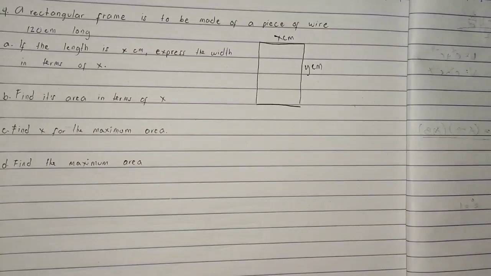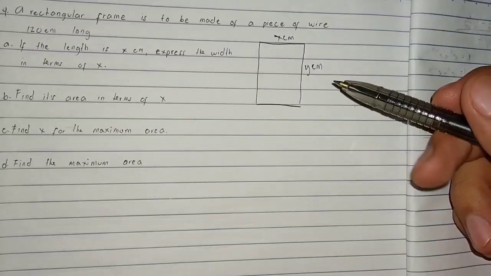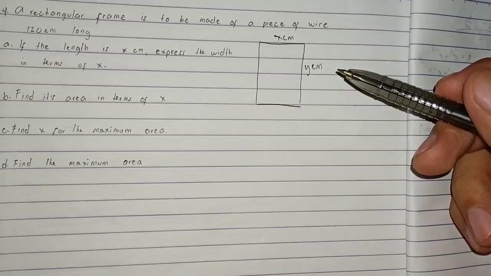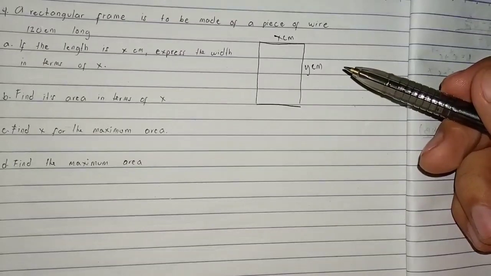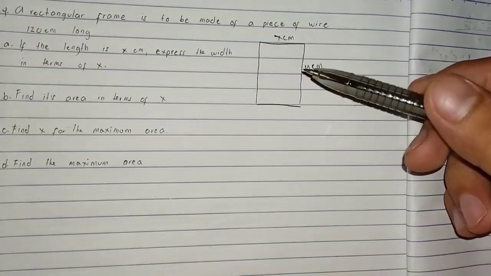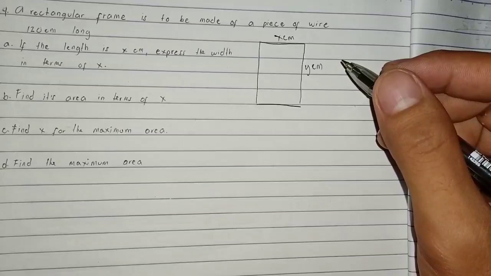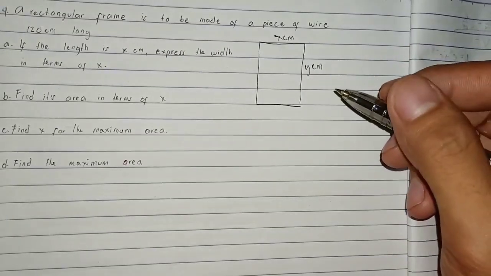Okay, so we know that this rectangular frame is made of 120 centimeters of wire. In other words, the perimeter of this shape is going to be 120. So what's the perimeter of this rectangle? It's going to be 2x plus 2y, and it will give a perimeter of 120 centimeters.